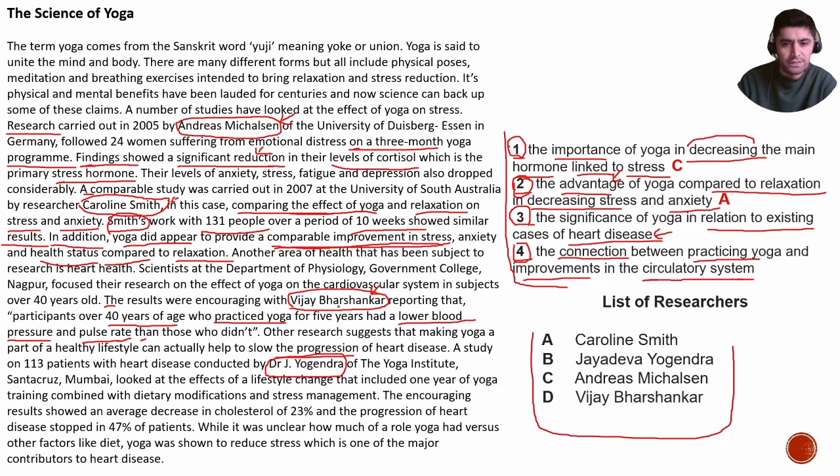So let's compare this information with the statement. Let's have a look at the information in the text once again. The results were encouraging, with Vijay Bharshankar reporting that participants over 40 years of age who practiced yoga for 5 years had a lower blood pressure and pulse rate than those who didn't.